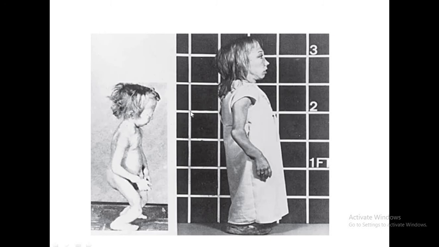So this is the typical photo of a patient with Jansen's. You can see her when she is almost 3 years old and when she is 22 years old. You can see that this is characterized by dwarfism.